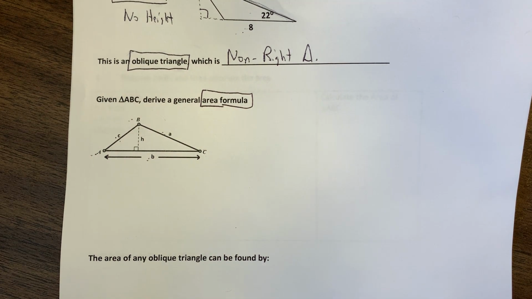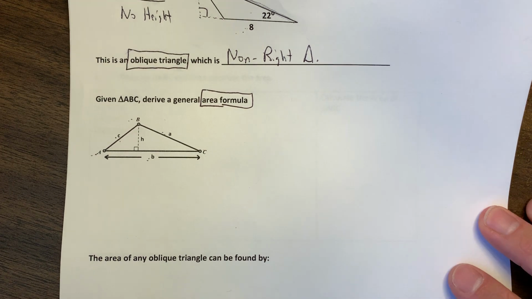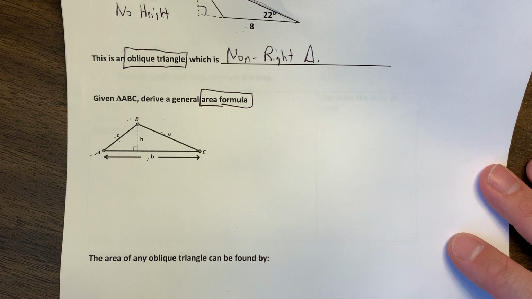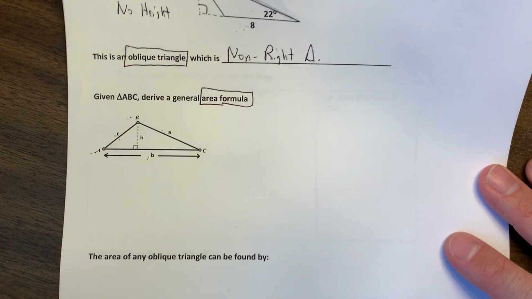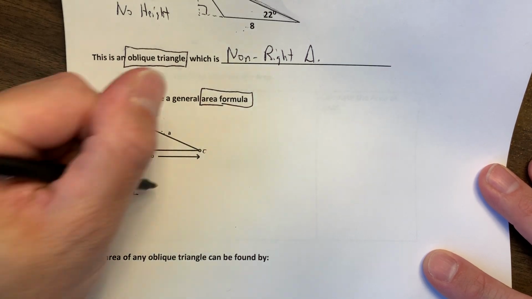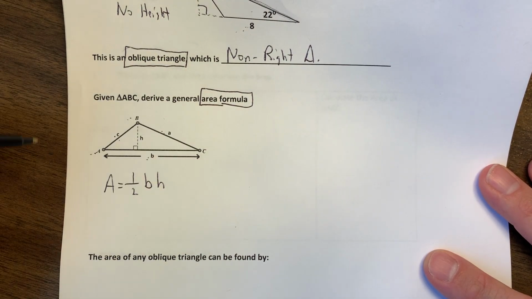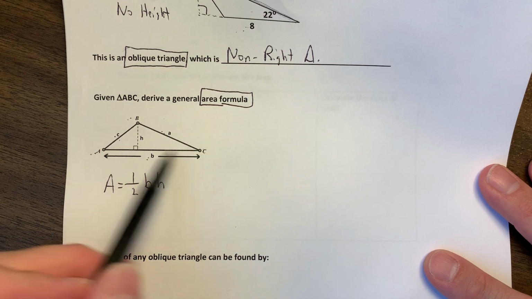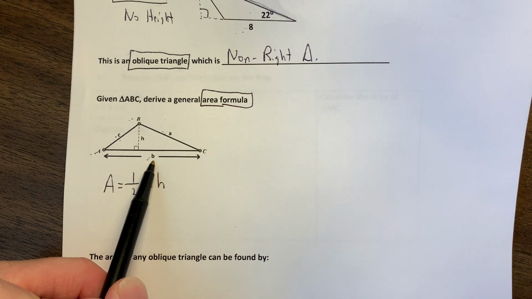When you're using these special sine and cosine formulas, that's what they're going to do. They're going to label the triangle in some specific way, and they're always going to write whatever letter in lowercase opposite it, okay? All right, area is 1/2 base times height. The base is down here. We'll call that lowercase b for right now.